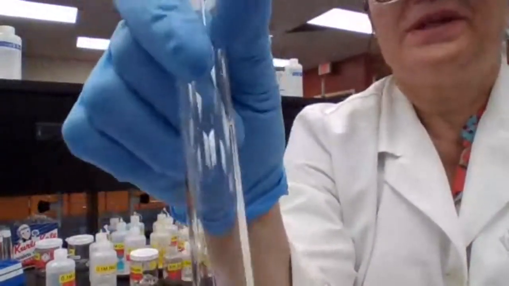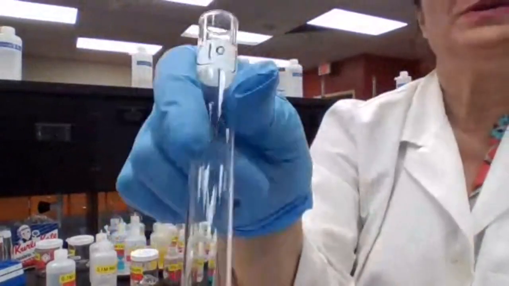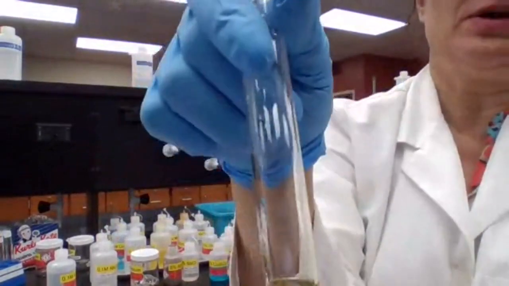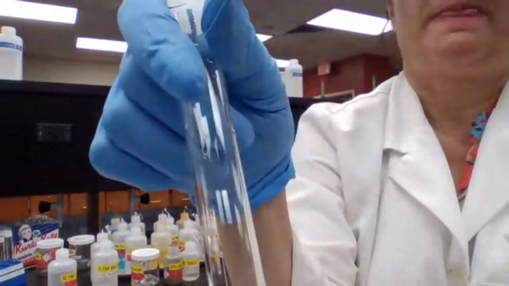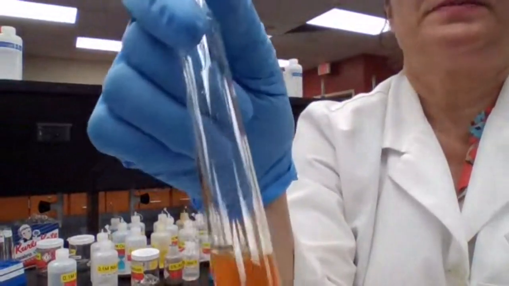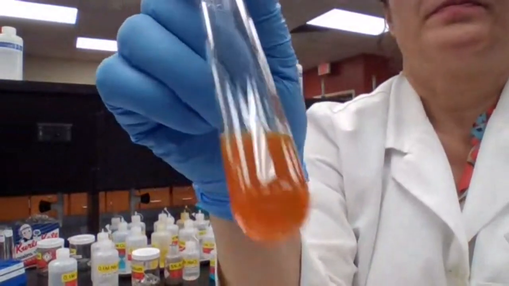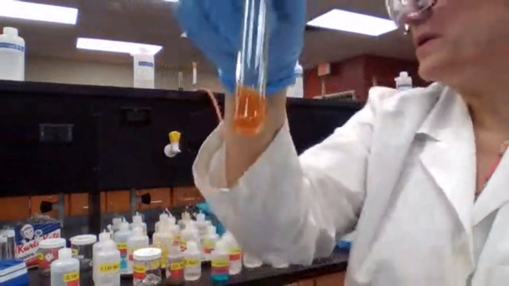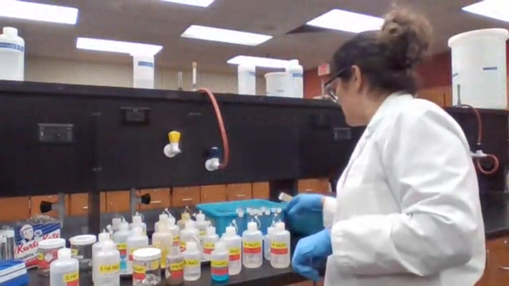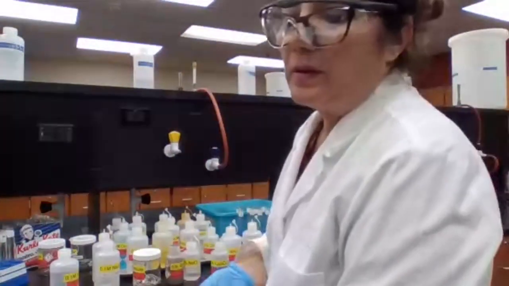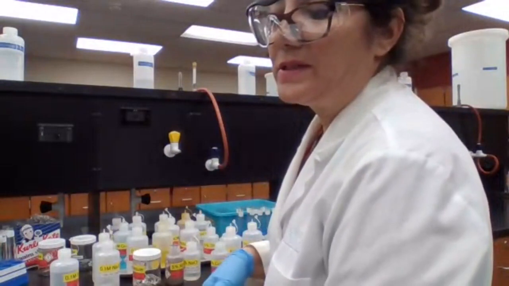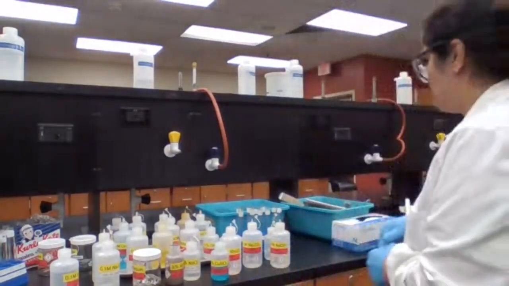So for test tube 10, you do have a chemical reaction also, because a precipitate formed and it's cloudy. 11, silver nitrate and sodium hydroxide.